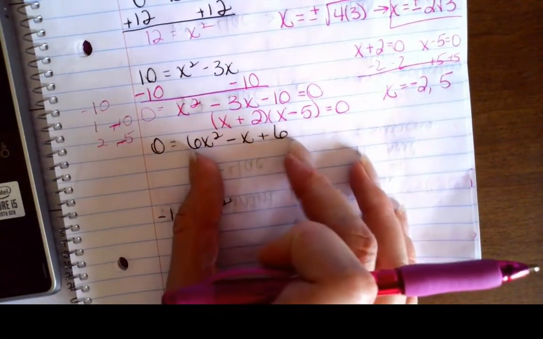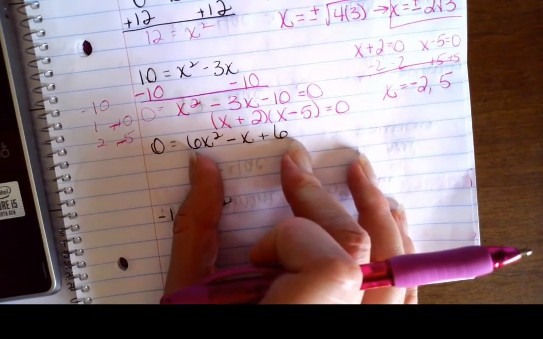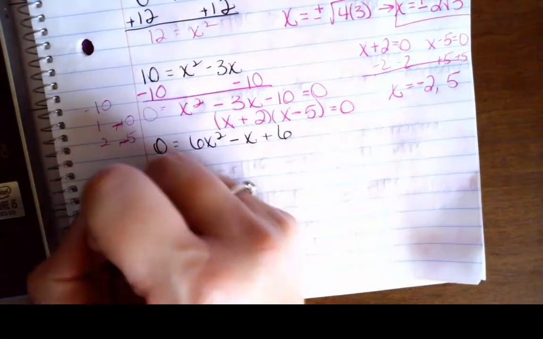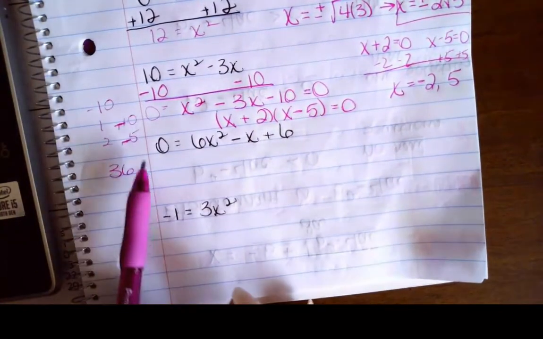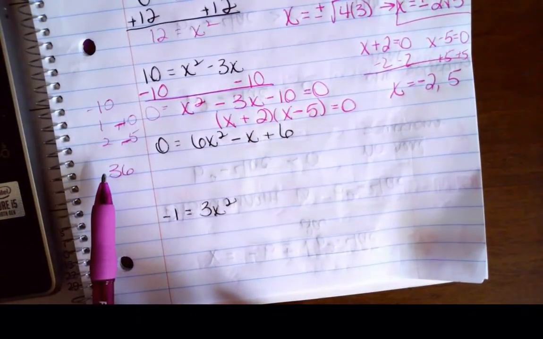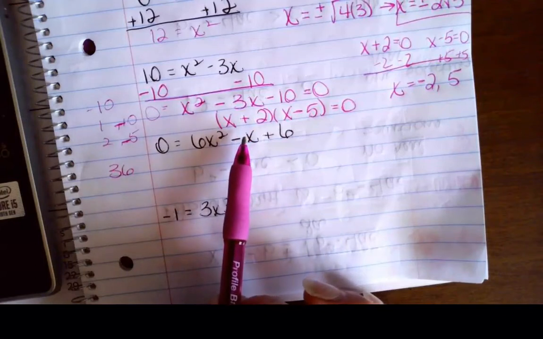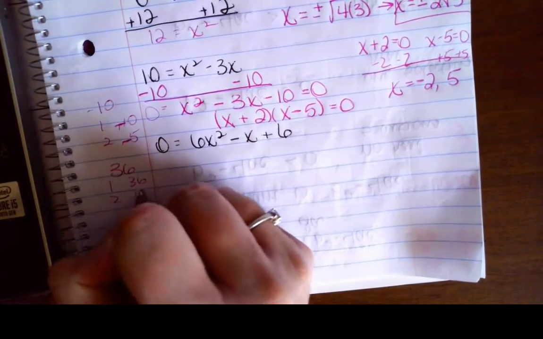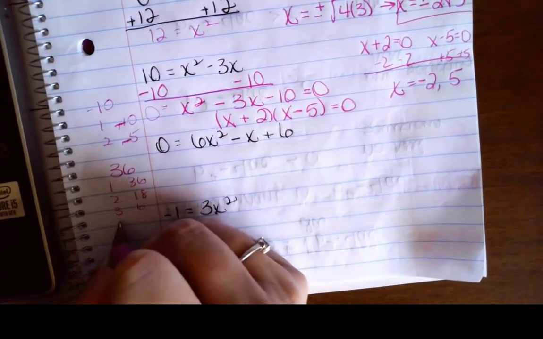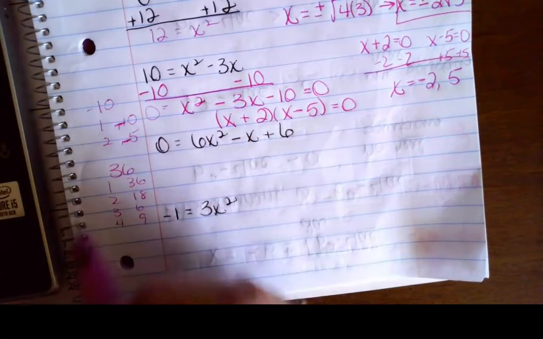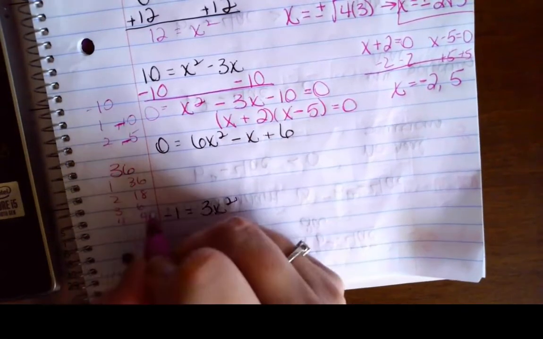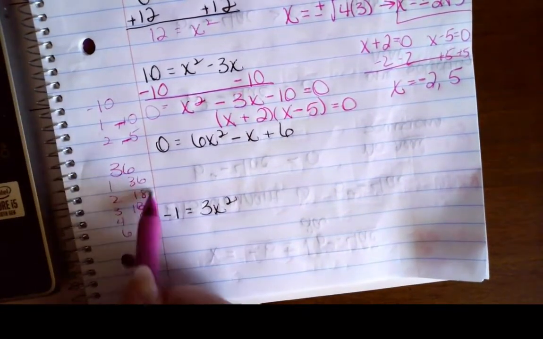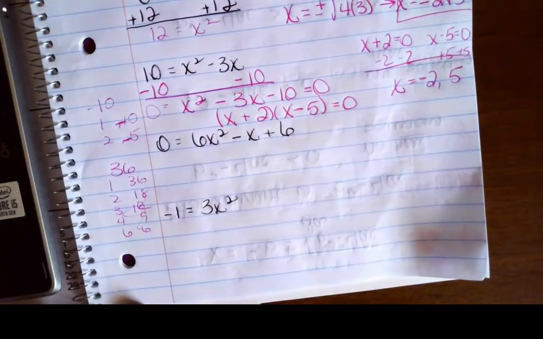Okay, this one, let's see if we can figure out how this thing factors down. So I'm going to multiply my first and last and use factoring by grouping, or the AC method. Okay, so I've got 6 times 6, which is 36. I need two numbers with the same sign that when I add them together, I get negative 1. Well, that's going to be impossible, because if I start listing these factors, everything that I add together is going to be bigger. 3 times 12, 4 times 9, and 6 times 6.